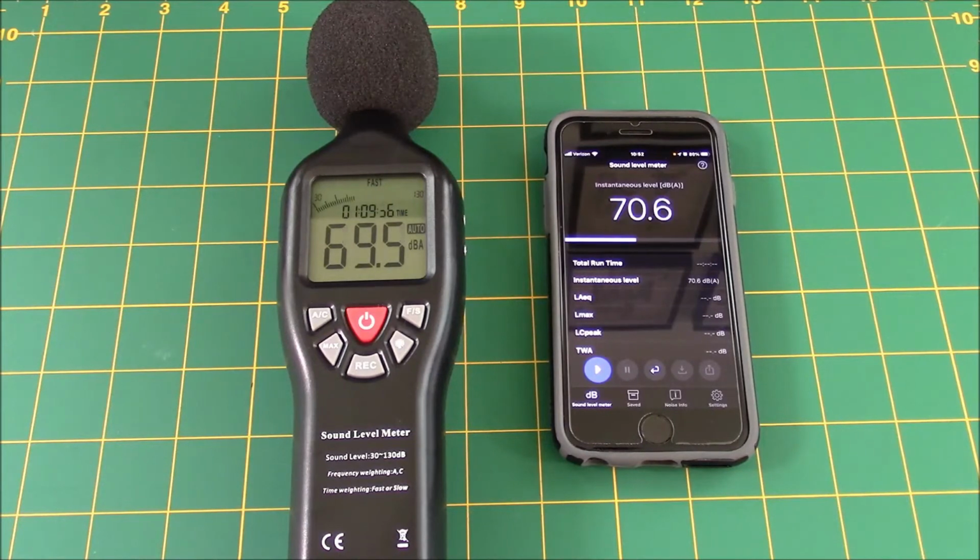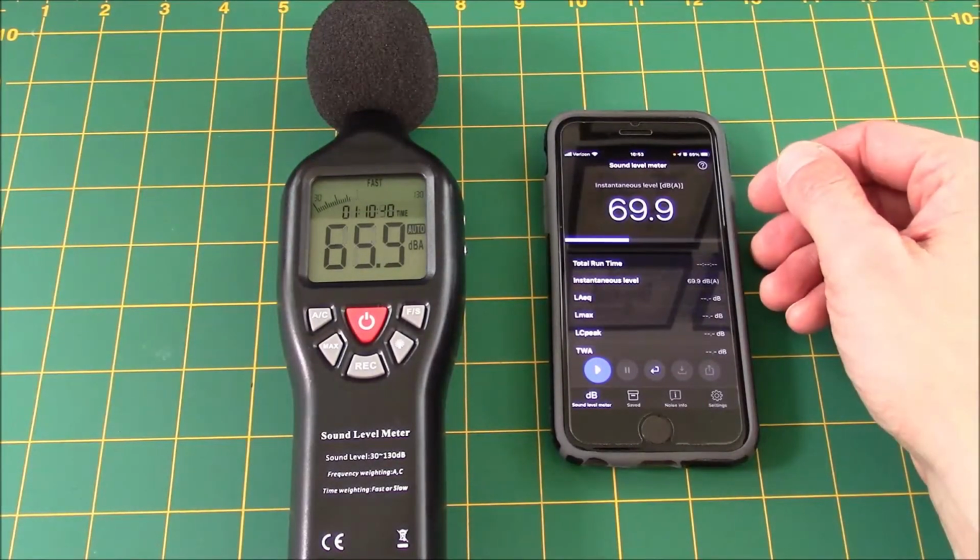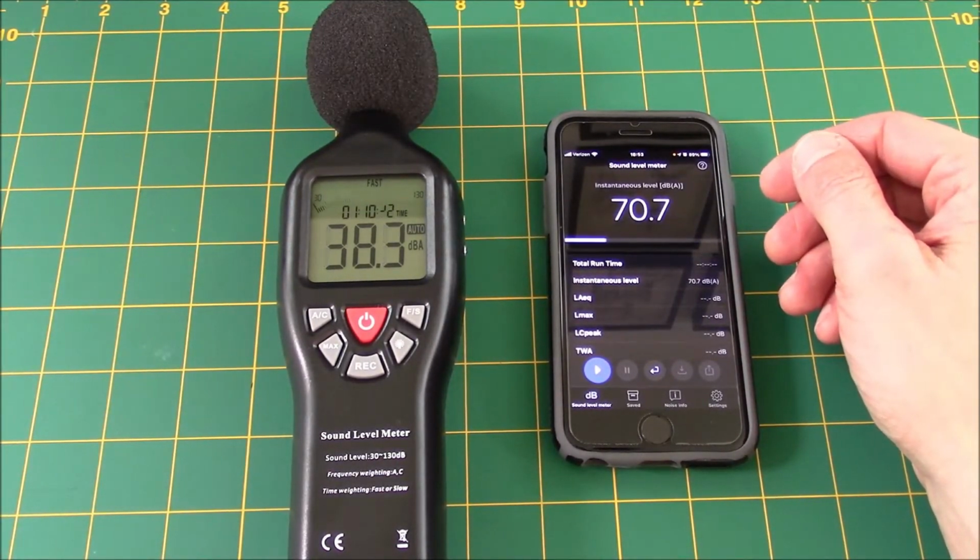We see that there's variation, approximately 3 decibels of variation from one app to the handheld meter. This shows that without exacting calibration, there's no way of knowing precisely what the sound level is. On the other hand, the relative changes of sound level registered from one device or the other device would be accurate within a certain tolerance.